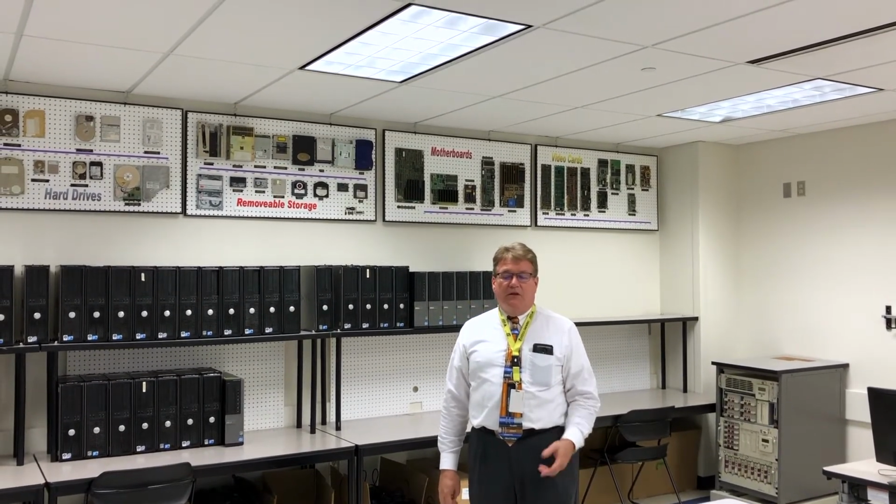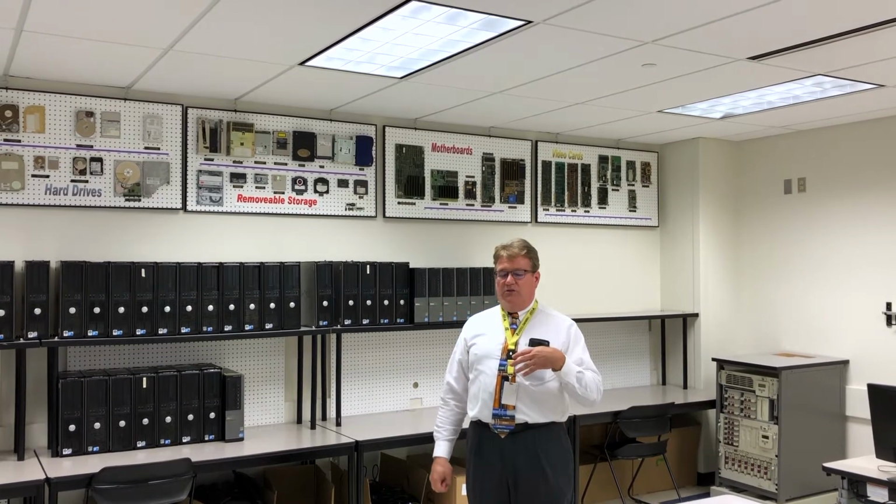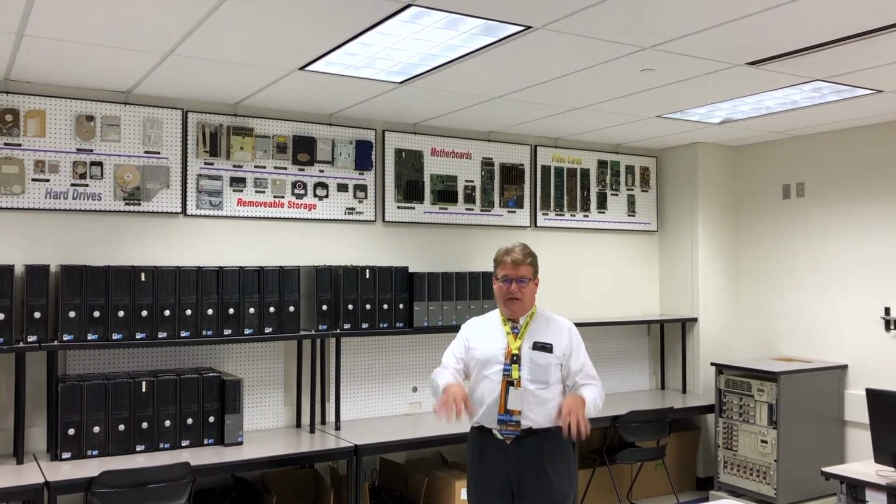All of these computers have a campus lab image on them, so all the software that a student can use in any of the labs on campus is also available in here.